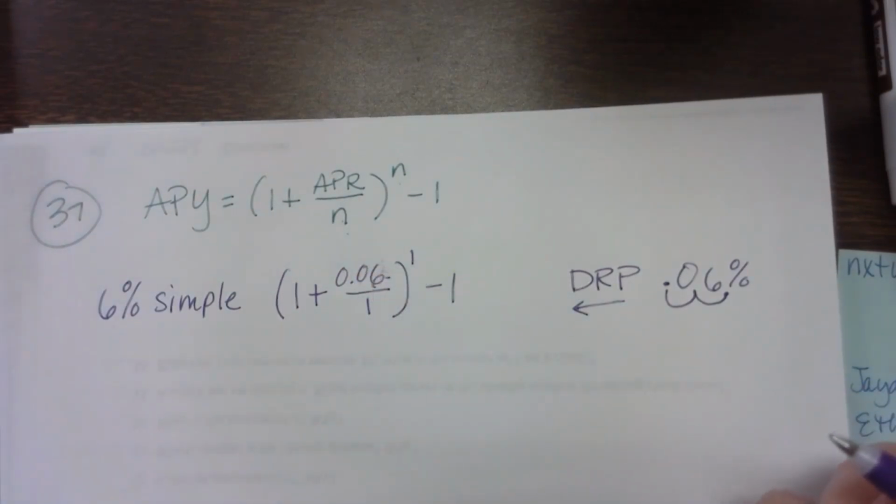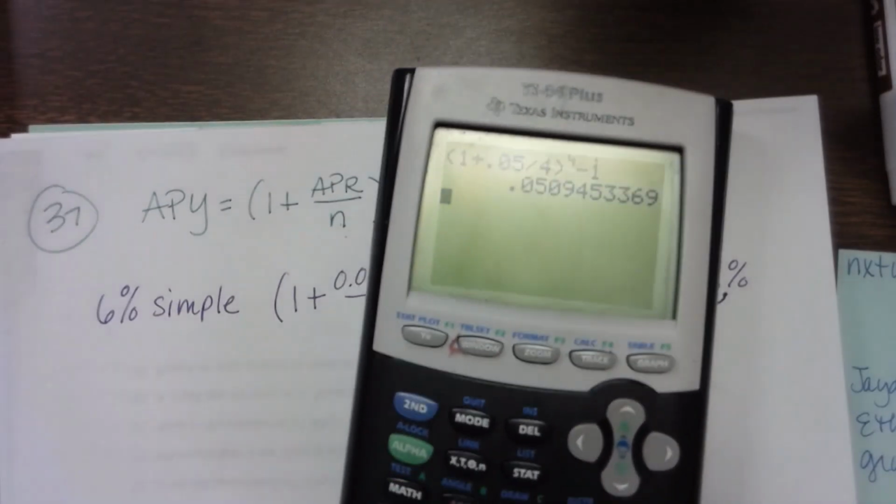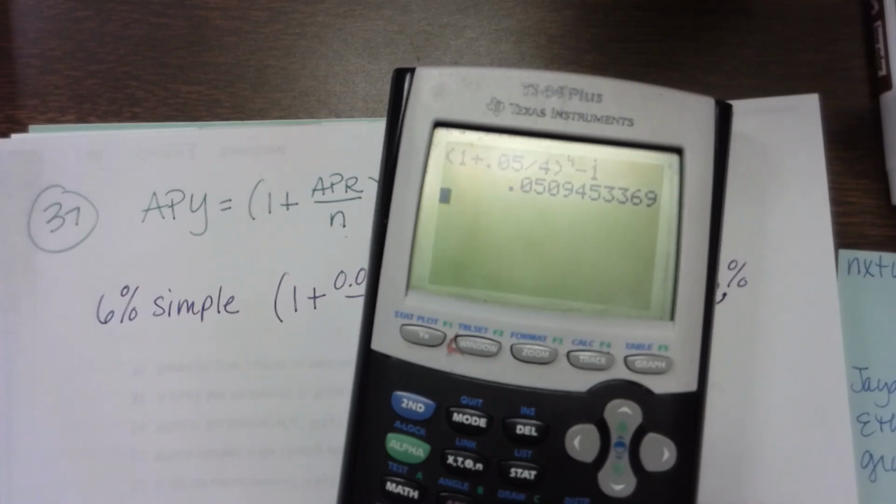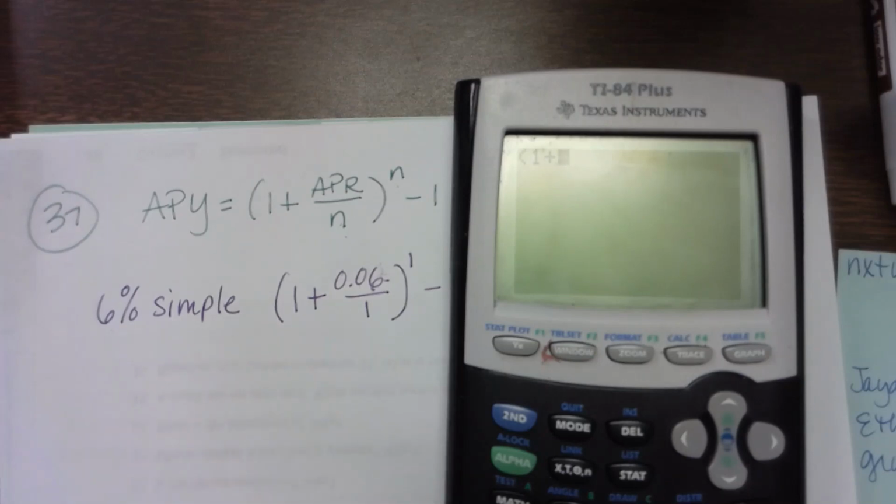Okay, so what we'll do now, this one is pretty simple. I like the big calculator here. Let me clear it out. I'm going to punch the whole thing in. So I have 1 plus, I'm just going to punch in everything that we have here, 0.06 divided by 1.